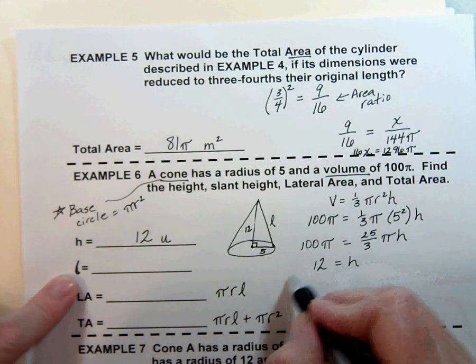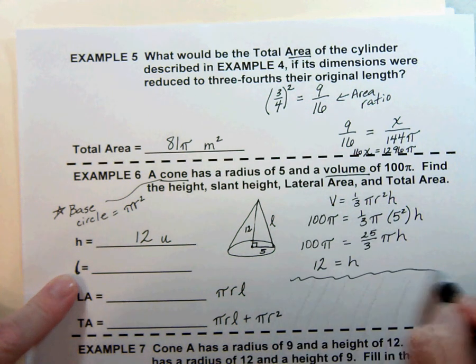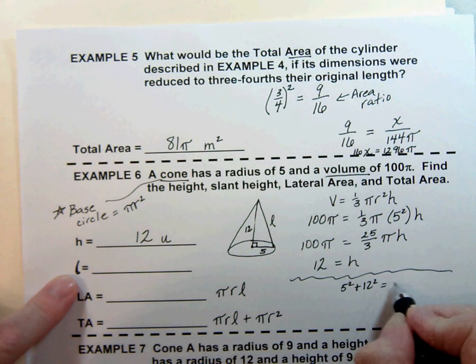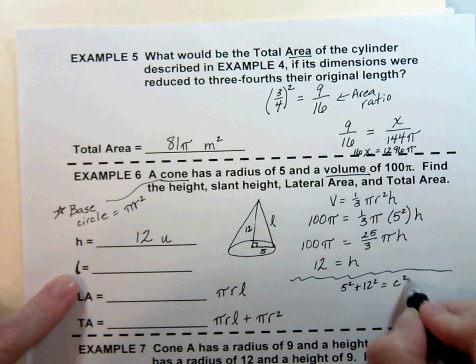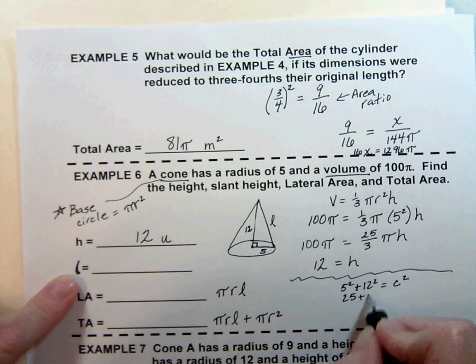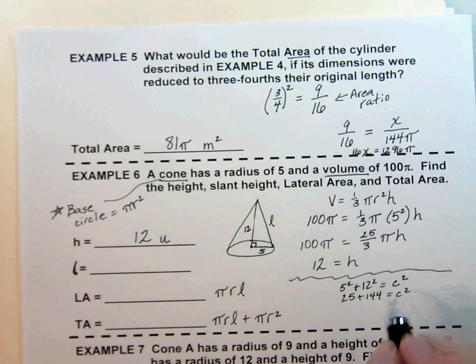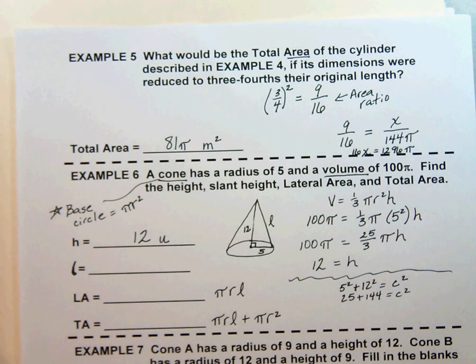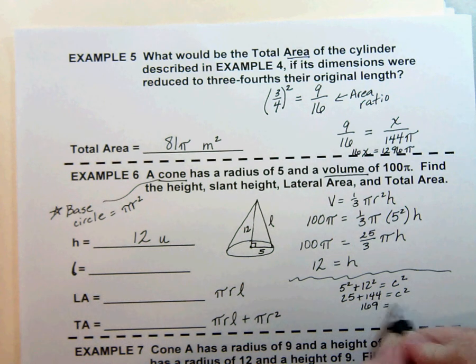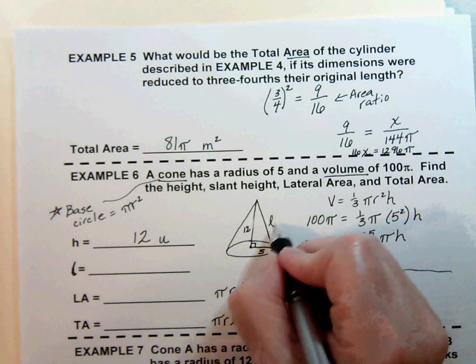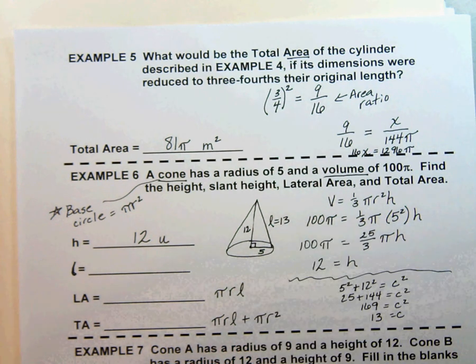Let's do that. So it's 5 squared plus 12 squared. This is actually a Pythagorean triple. It's going to give me my hypotenuse. Watch. 25 plus 144 is 169. And the square root of 169 is 13. So that is my slant height. My slant height's 13.